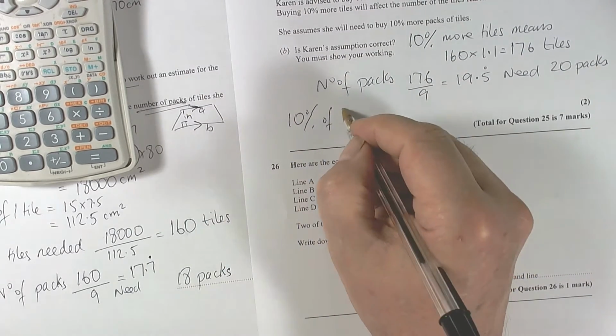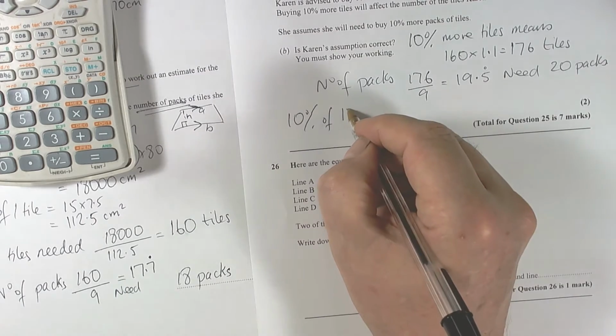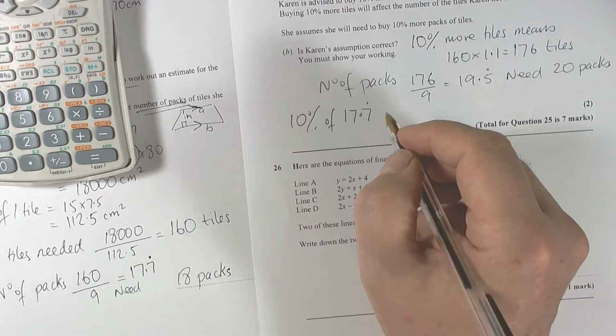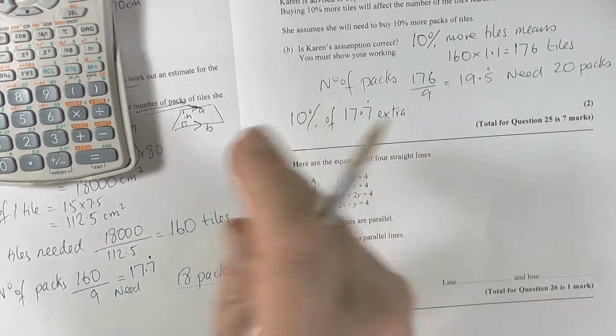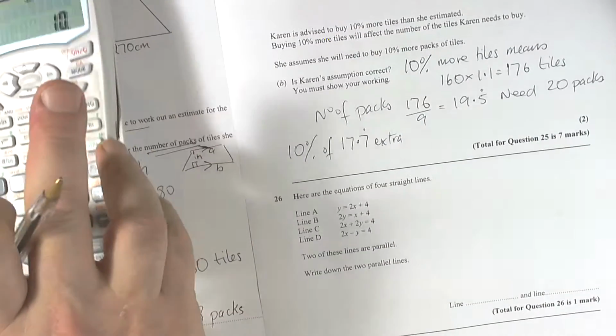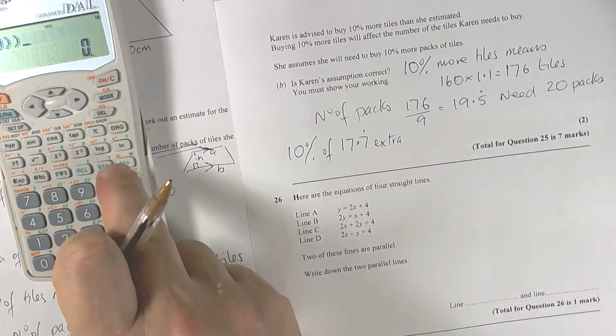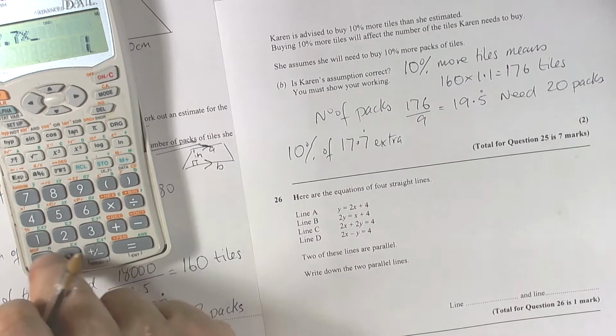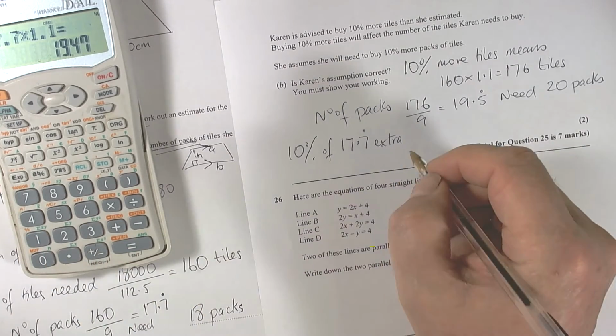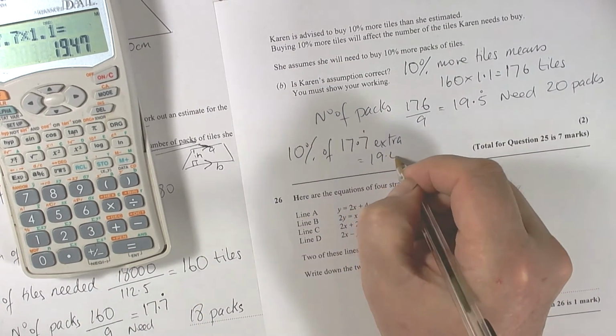Now 10% extra of 17.7 recurring: 17.7 times 1.1 is 19.47.